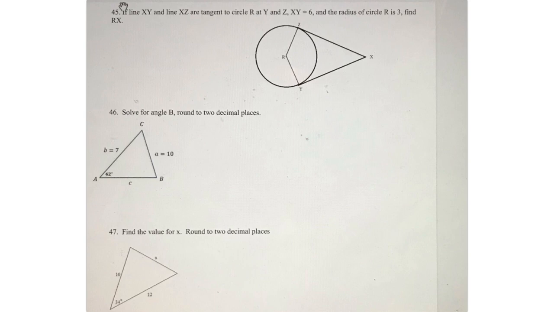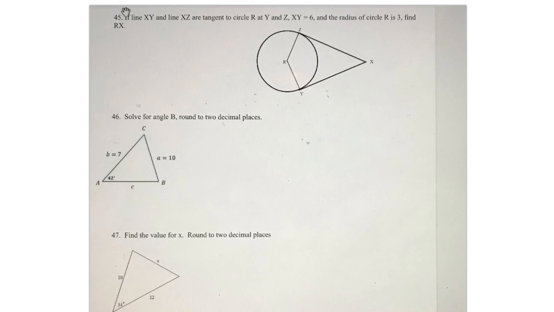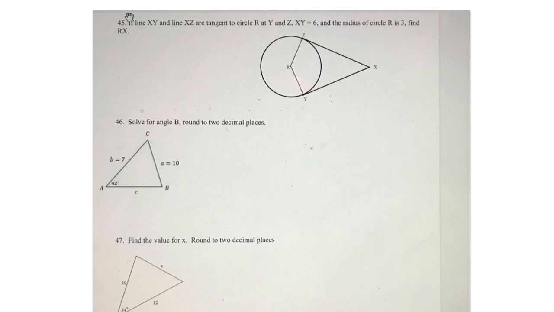Okay, so looking at problem number 45, if line XY and line XZ are tangent to the circle, XY is 6, so that's right here, and the radius of the circle is 3, so that's 3, that's 3. Find RX. They want us to find this.